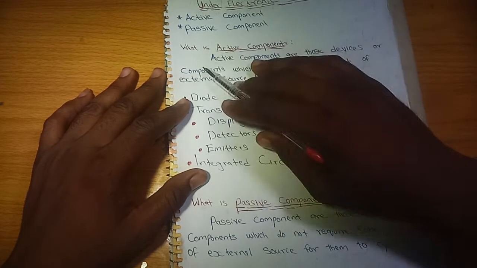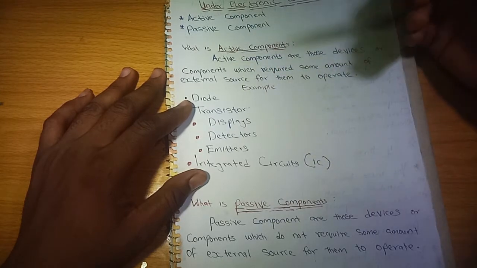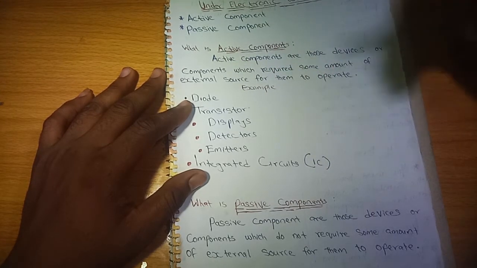So when we talk about active component, what do we mean by active component?